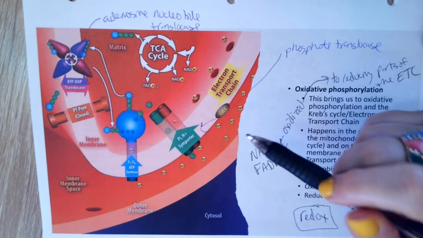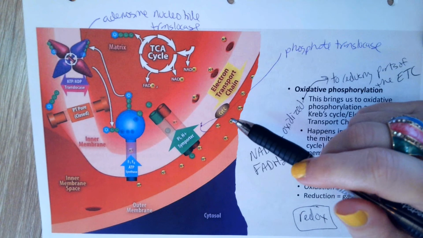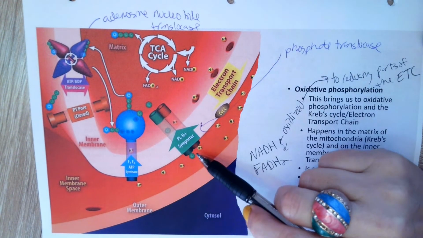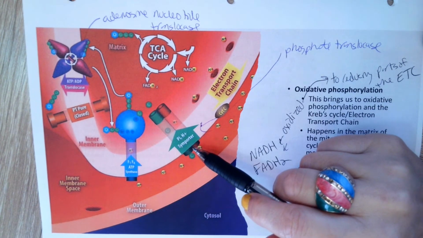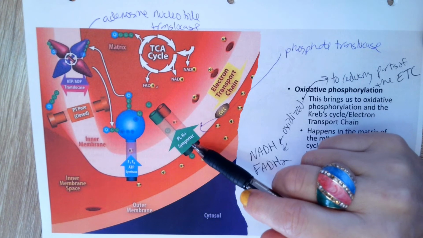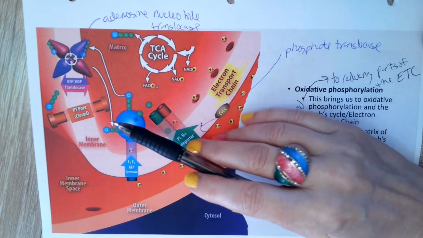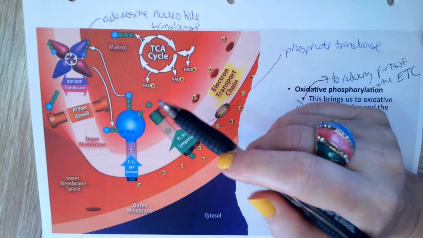Now, if you think back to the slide that came right before this, the very end of our last video, we had our symporter and our antiporter. One was bringing phosphate into the matrix. Another was bringing ADP into the matrix while removing ATP from the matrix.